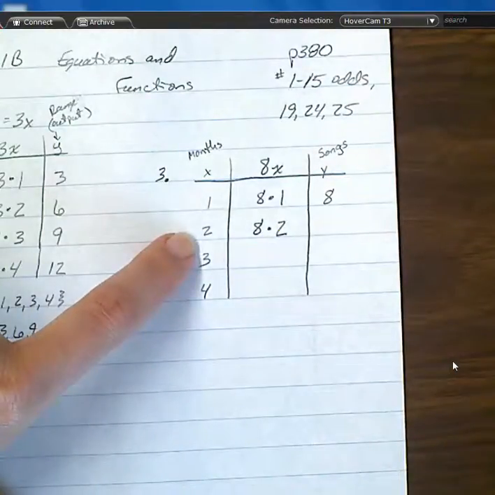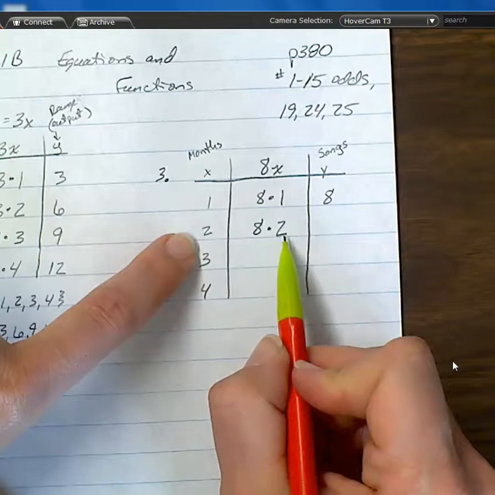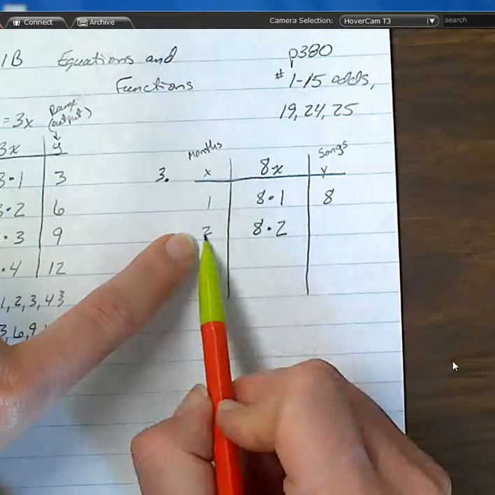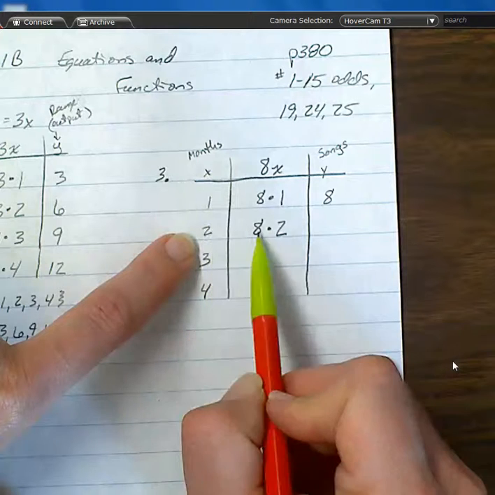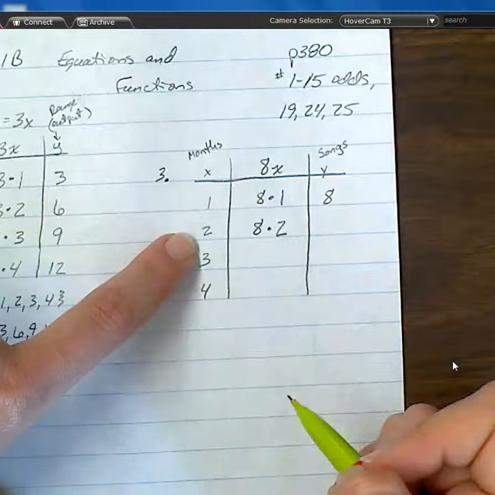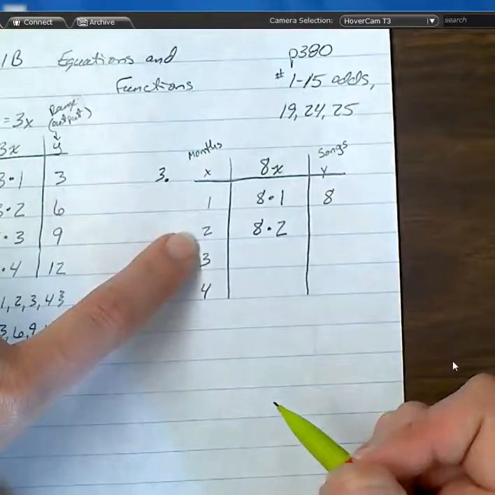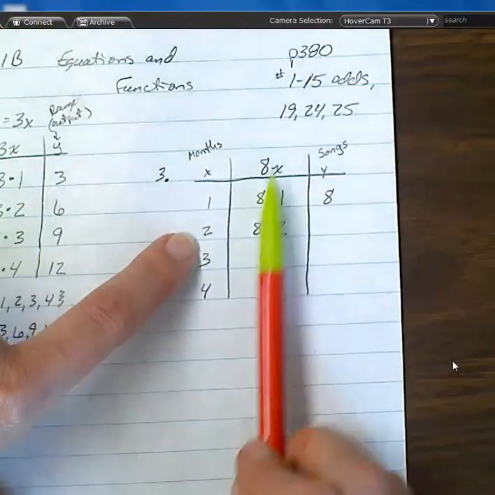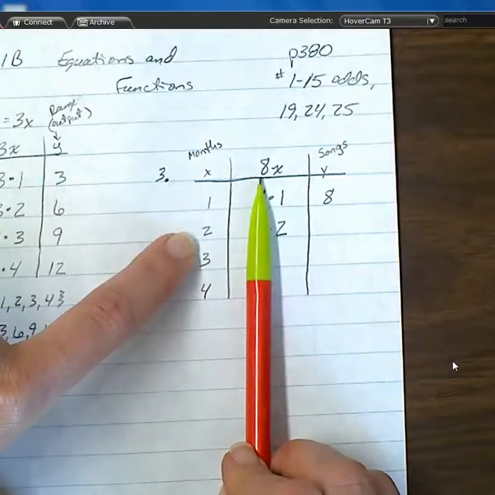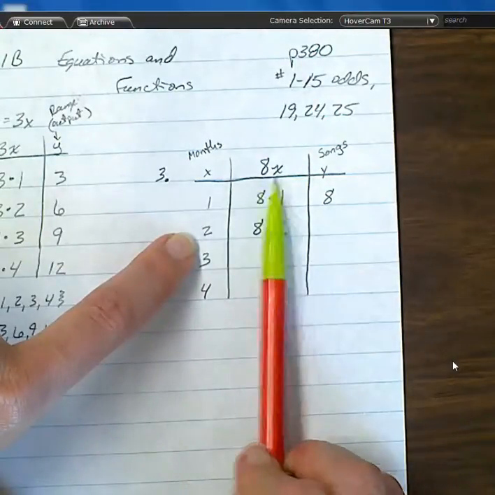2. Why am I putting a 2 here? Because that's on the other side. Because that stands for the x. Why do I keep putting an 8 in the front? Because you have to follow the order. Shaylin, tell me why? Good, that's what the rule says. The rule says that better be 8 every single time. The only thing that's changing is my variable.